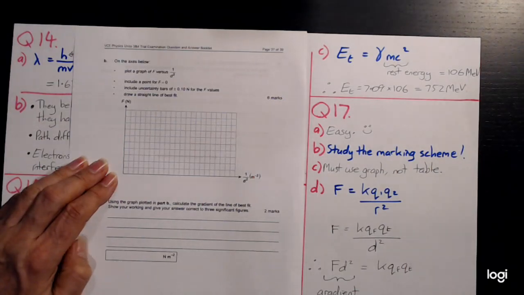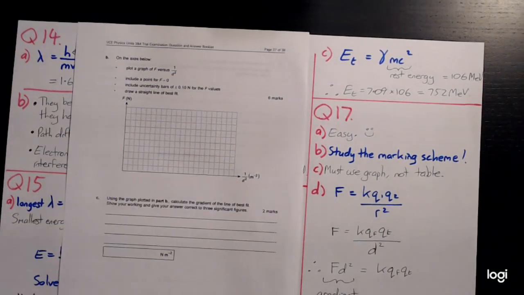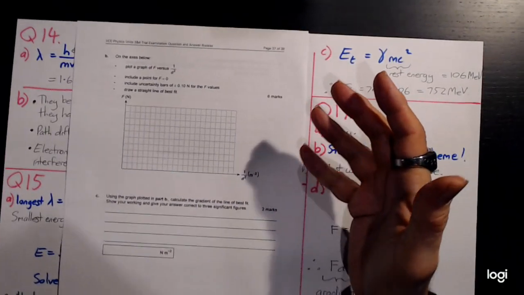1 mark for using an appropriate scale on the vertical, another mark for using an appropriate scale on the horizontal. That's pretty obvious. 1 mark for including uncertainty bars on at least 3 of the points because they told you to do that. And a mark for drawing a straight line of best fit. Okay, so roughly what you'd expect.